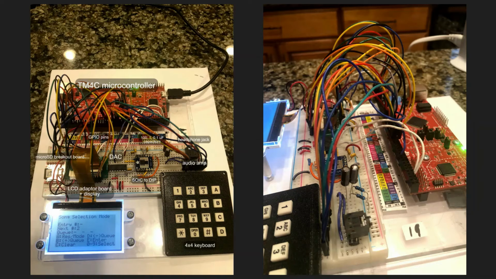I'm going to walk you through an MP3 player that I built for my microcontrollers class. This class used a TM4C microcontroller, and I have all the parts listed out on the picture on the left here, and I'll just walk you through each of them. Starting from the left, there's a micro SD card with 30 songs loaded onto it that is being loaded into a micro SD breakout board that is being read by the microcontroller.